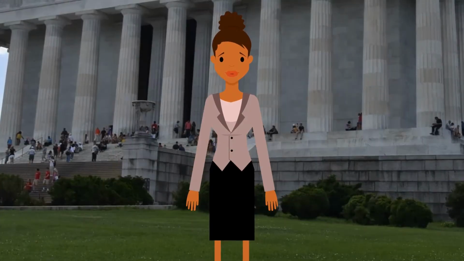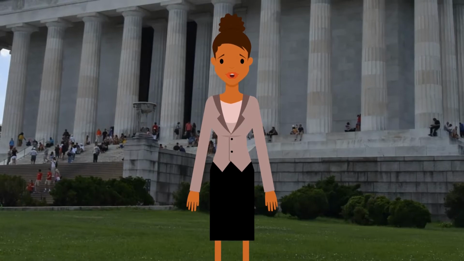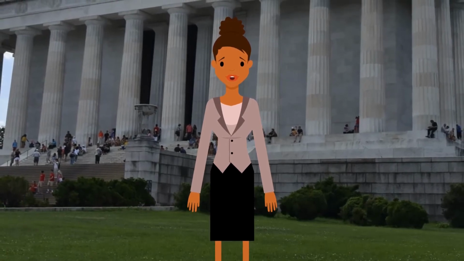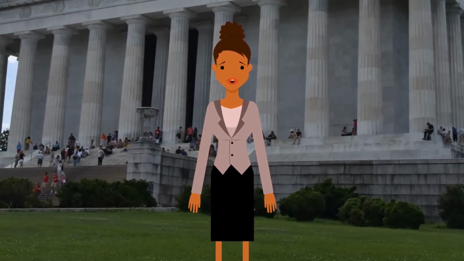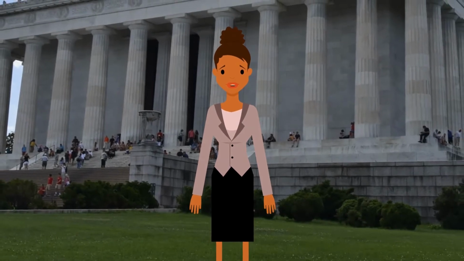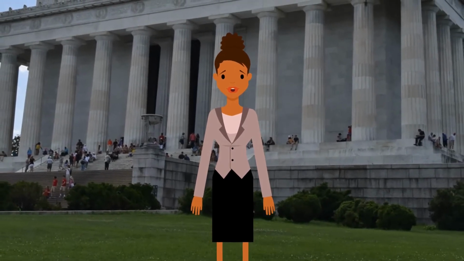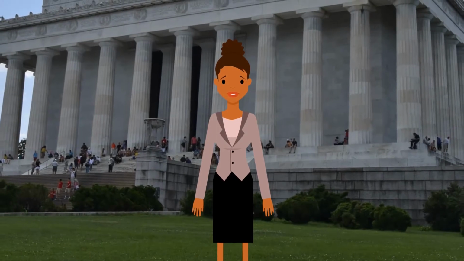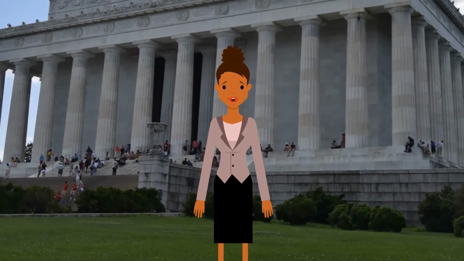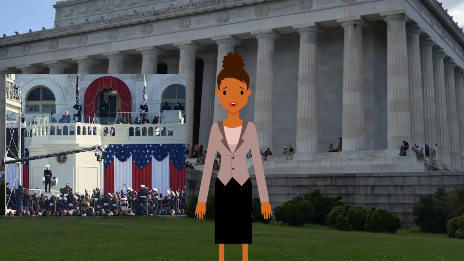Once nominated, American citizens vote for who they would like to be the president and vice president. We vote for the president and vice president together, as a team. After winning the election, the president-elect will take the oath of office the following January at the inauguration ceremony.